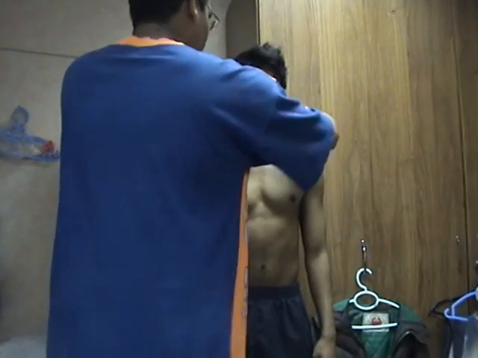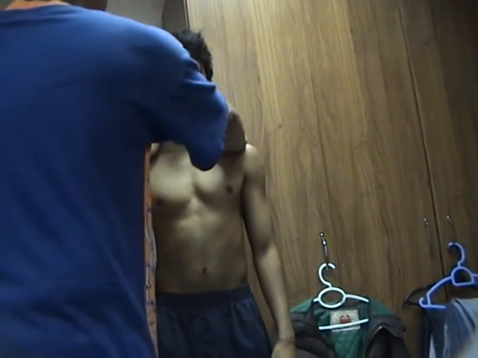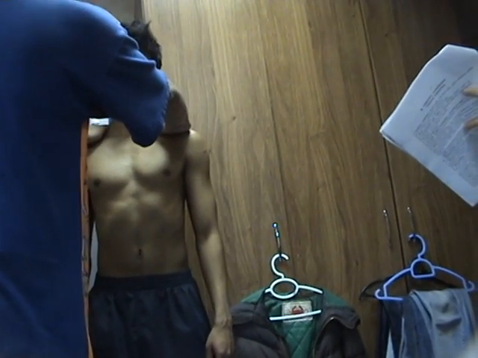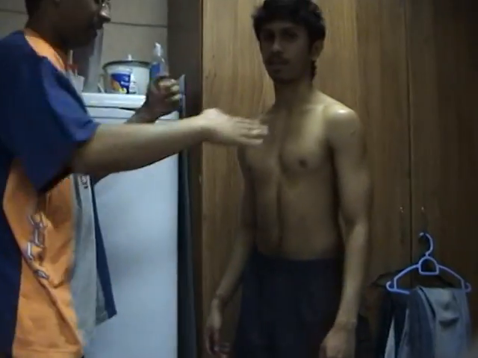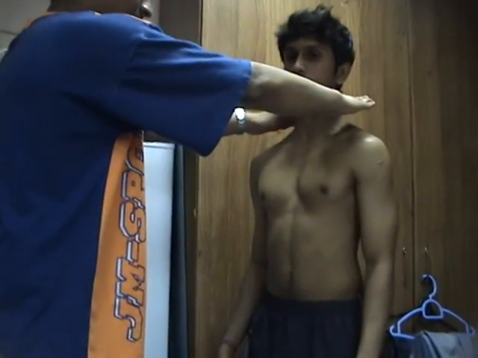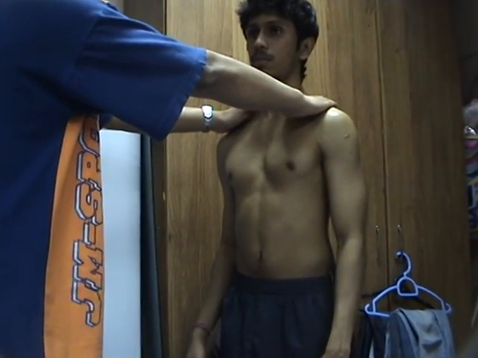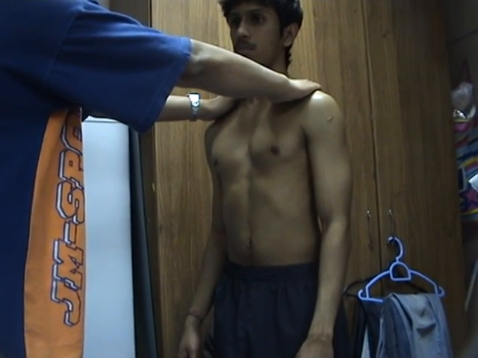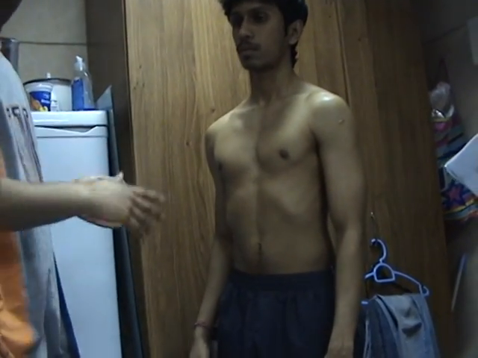Another method to check for symmetry of the chest region is by putting both your hands on the apex of the lung and asking the patient to breathe in, breathe out, breathe in, breathe out. So it expands. After doing all this, you come to your conclusion: equal expansion of the chest region.